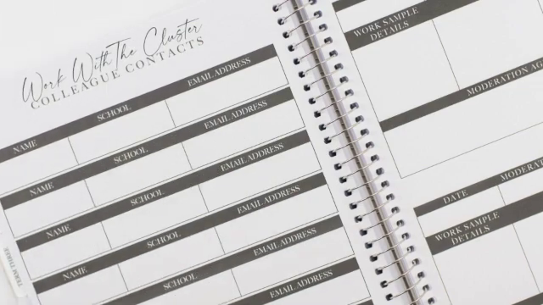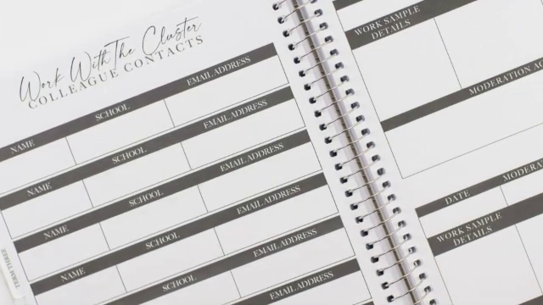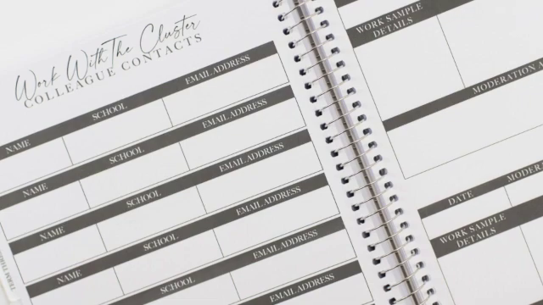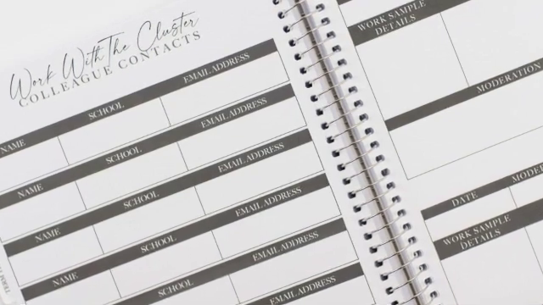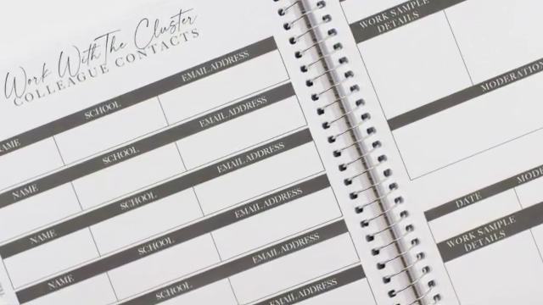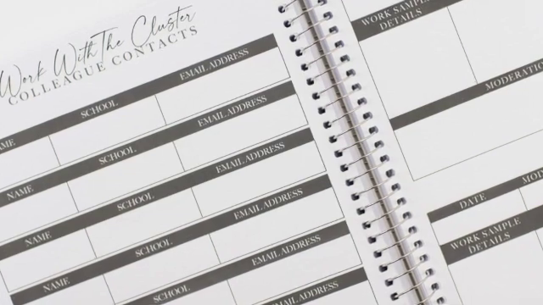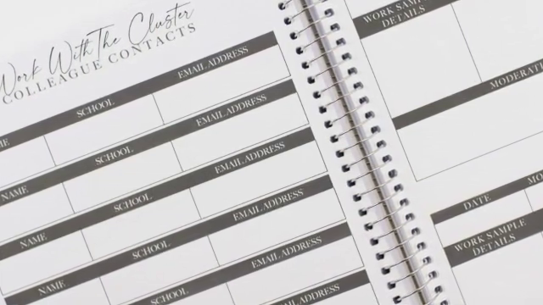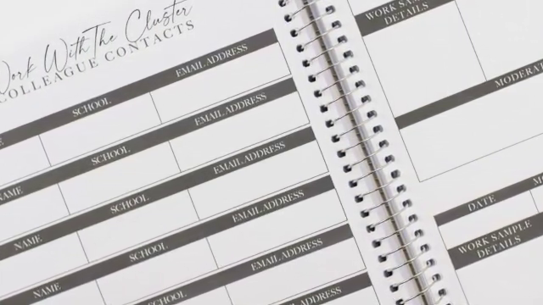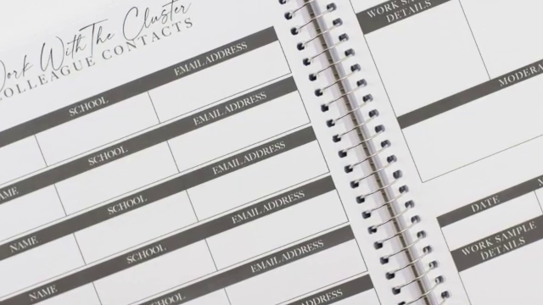As a subject leader, it's really important to network with other colleagues in different schools. They might have gone through the same challenges as you, come up with some really great ideas, and it'll be excellent to be able to get in contact with them. So we've included some contacts pages so you can record email addresses and schools of those colleagues that you meet on cluster meetings and training courses.